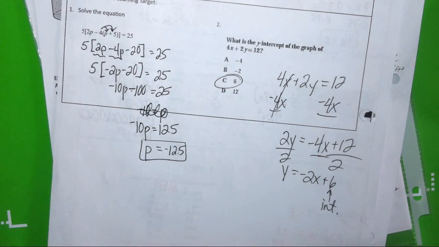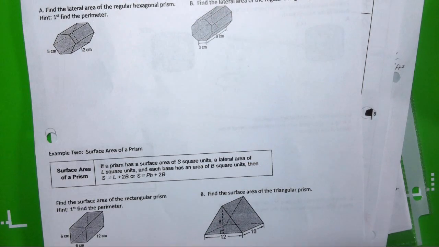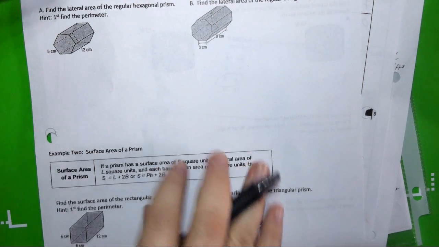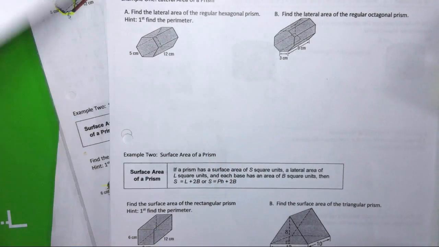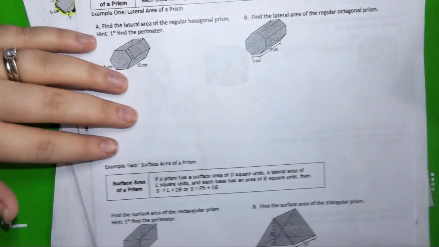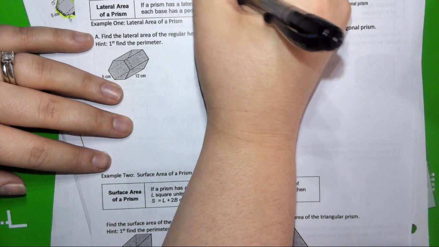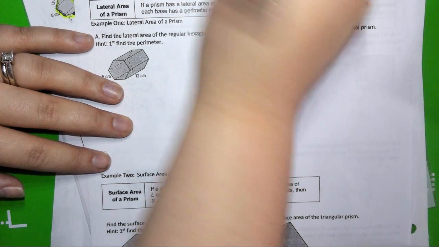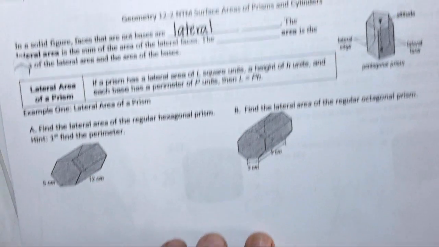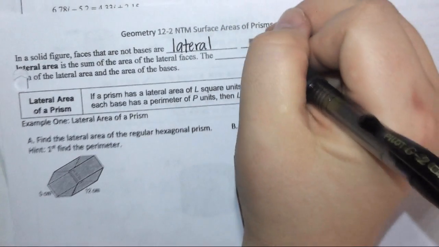Okay, so on our notes, we're going to learn today about 2 different kinds of area. So what we've done so far is just area of this piece of paper. Today we're going to talk about 2D and 3D stuff. So there's something called lateral area and there's something called surface area. The first thing we need to know about is that things that aren't bases, I call them sides because I don't think through my technical terms most of the time. They're actually called lateral faces.